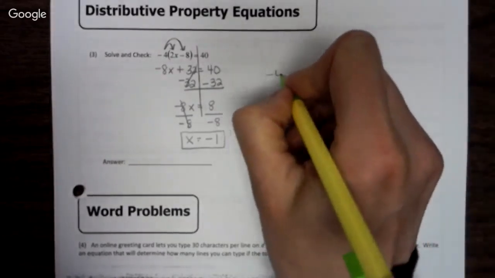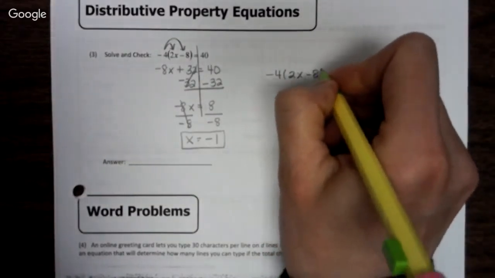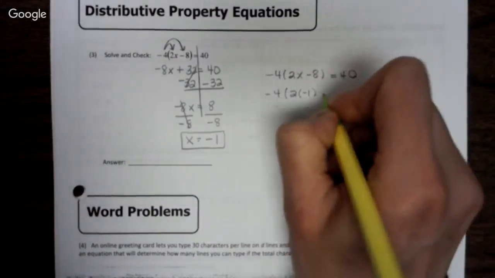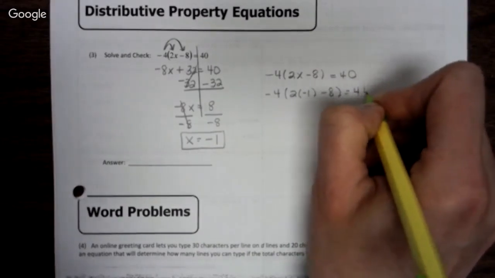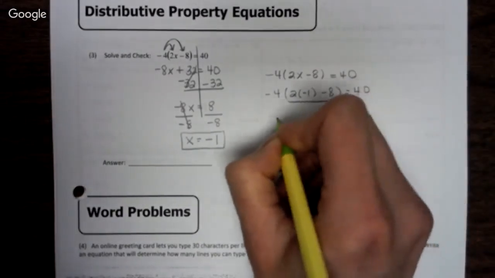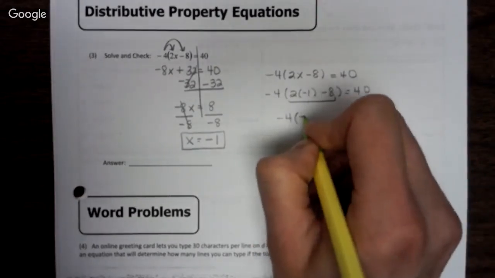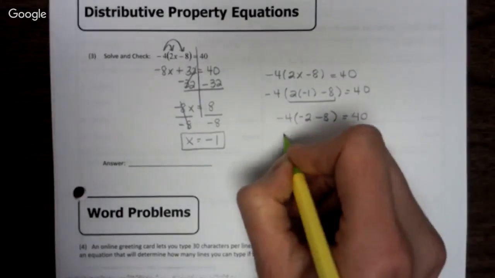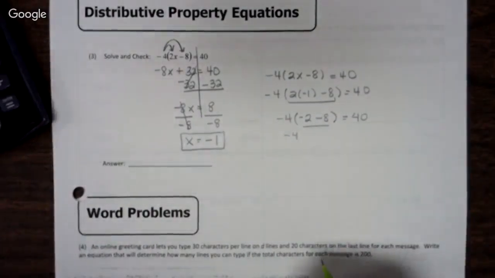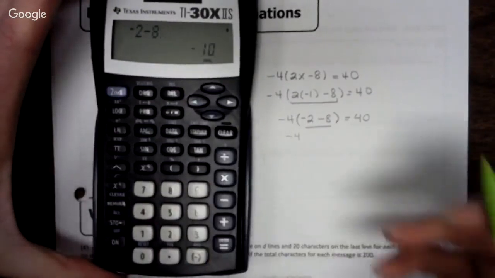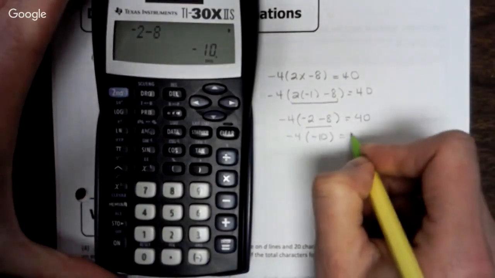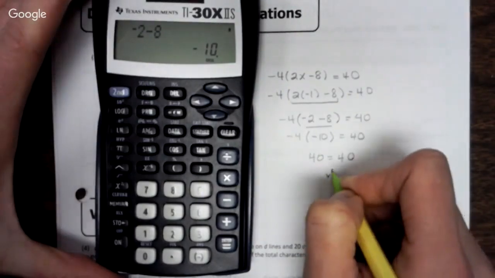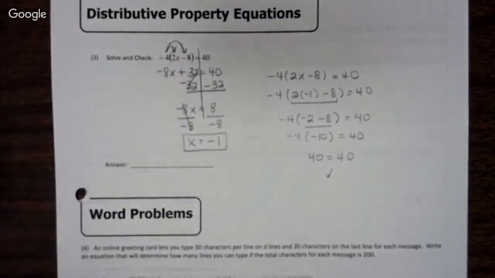All right, the check for this, we're still going to rewrite the problem as we started with. We're going to replace x with negative 1. And then we're going to follow PEMDAS, which means we need to start inside the parentheses. So 2 times negative 1 is negative 2. Then we still have negative 2 minus 8. I'm going to bring my calculator in to do that. And I get negative 10. Negative 4 times negative 10 is positive 40. So that means it checks because 40 is equal to 40.